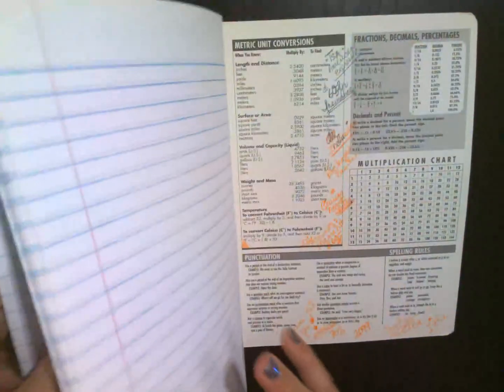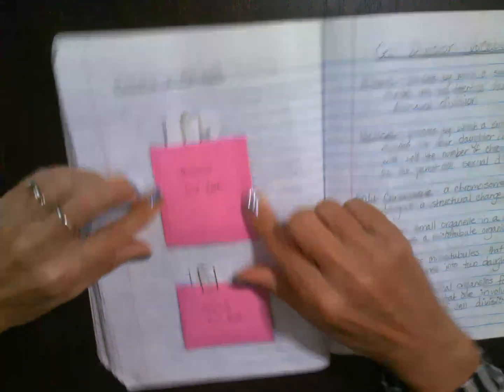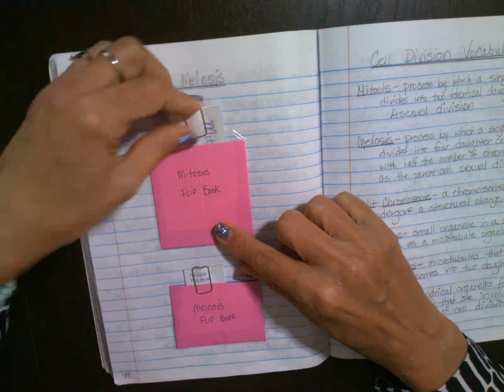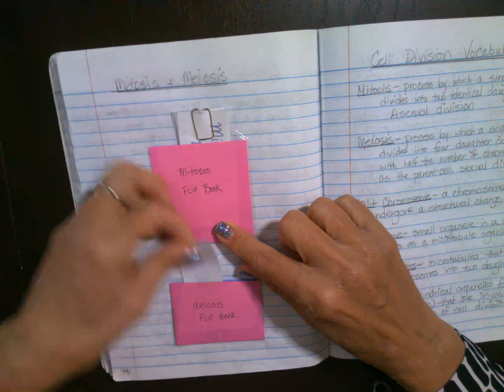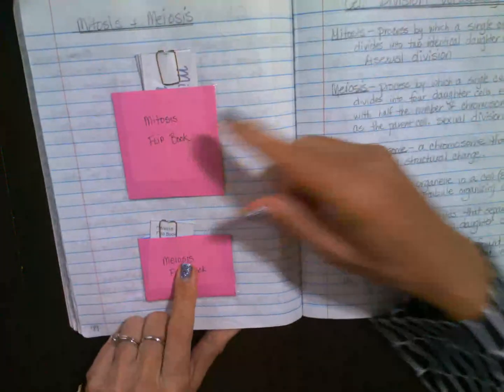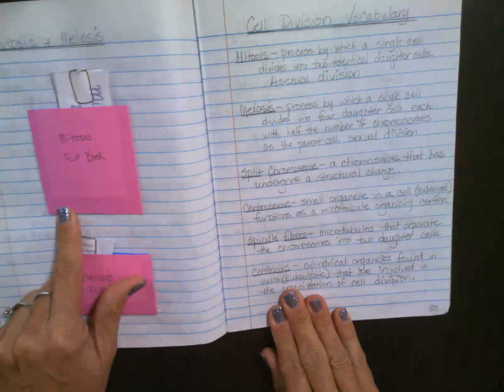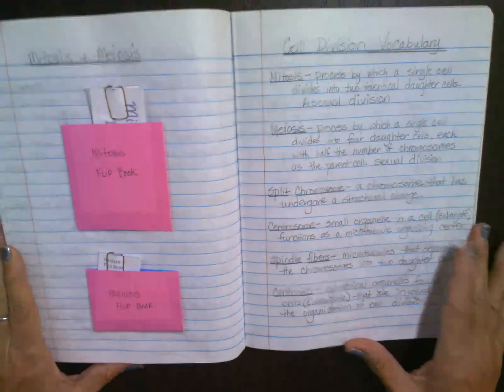I also have other items in here. For example, sometimes I make little pockets and things and put flip books in there, things like that they can remember. This is for 7th grade to learn mitosis and meiosis. And then, of course, the vocabulary is here to support the flip book. So that's how you set up an interactive notebook.